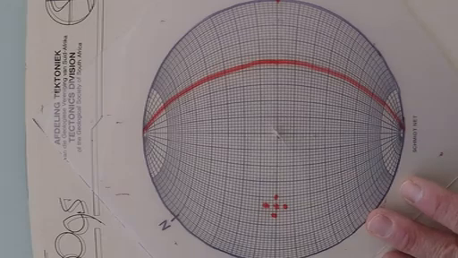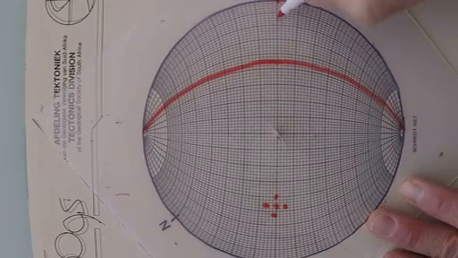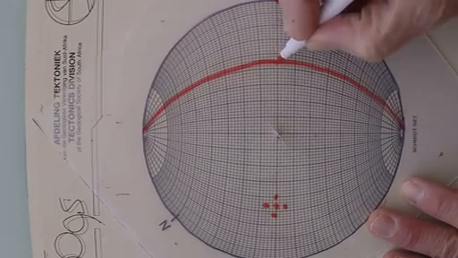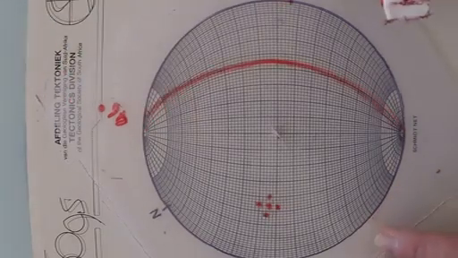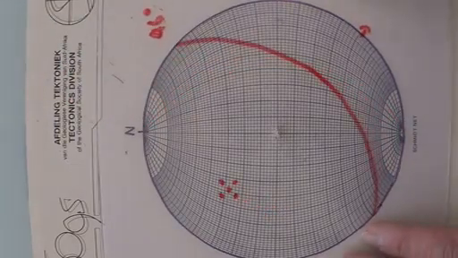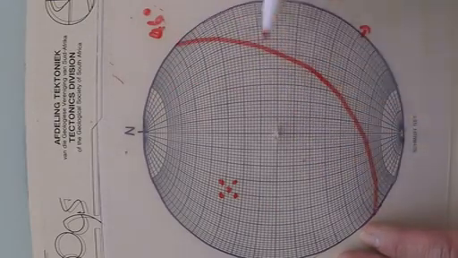Well, the first thing that you can do, of course, is count the dip angle: 10, 20, 30, 40. Let's call it 46 degrees. That's the dip angle. When you rotate this back to north, we can see that that would indicate the actual dip direction, and the strike could be read off here.